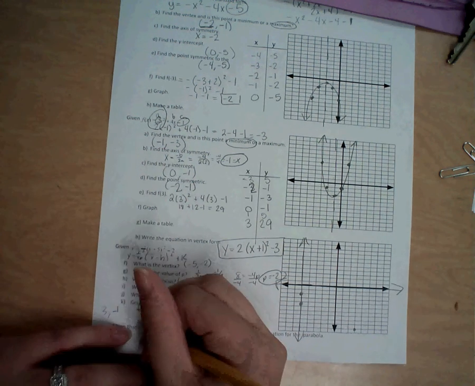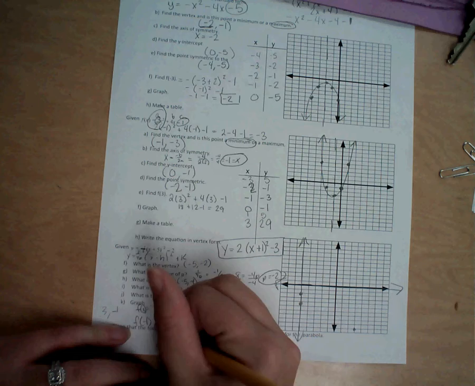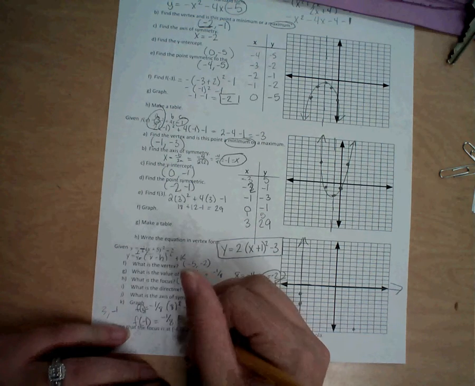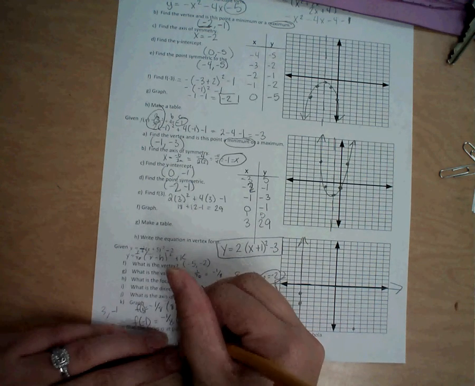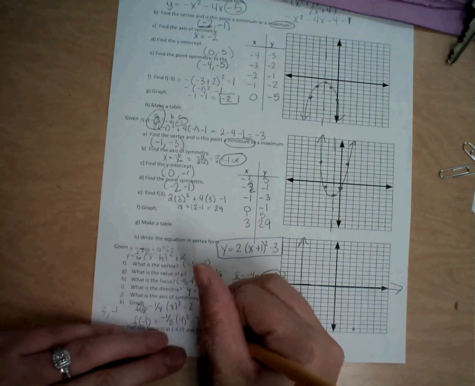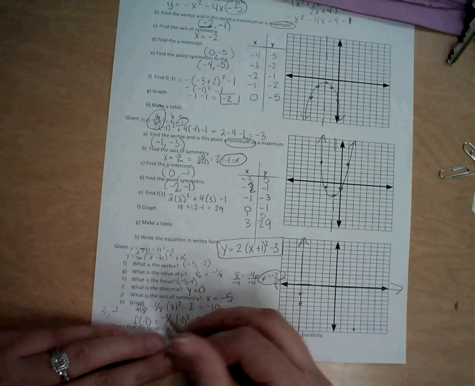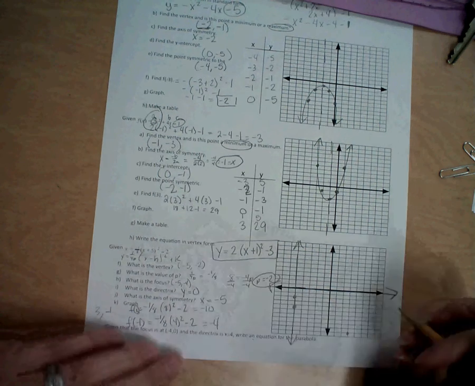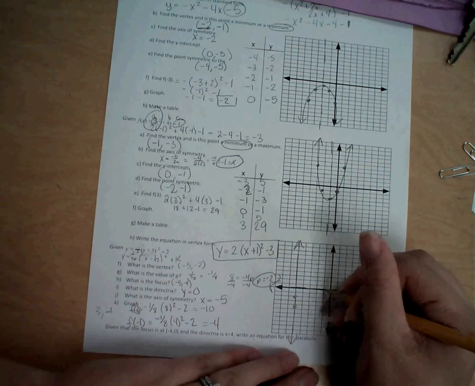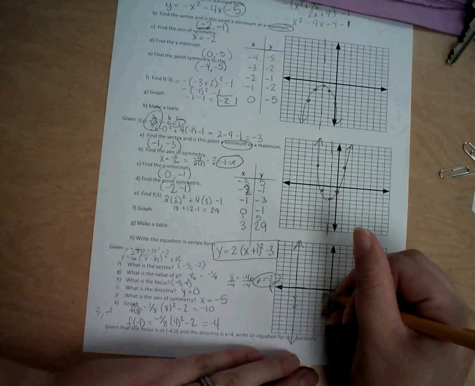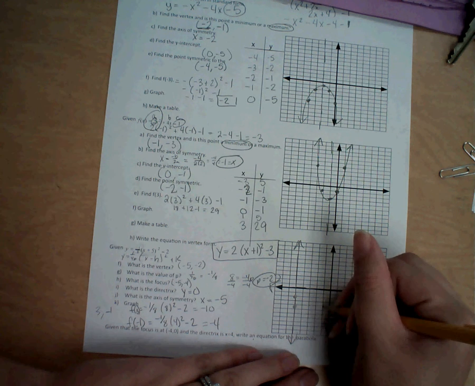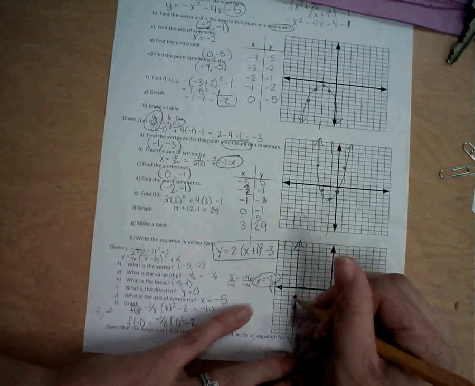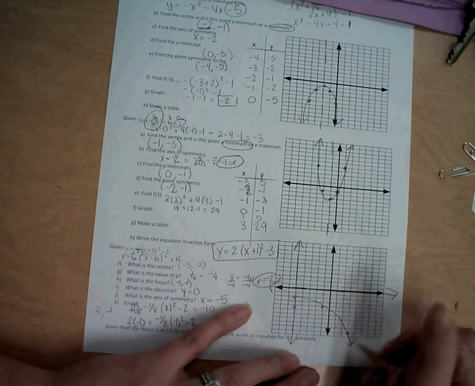If I'd chosen negative 1, I'd have f of negative 1 is equal to negative 1 over 8 times negative 1 plus 5, which is 4, squared, minus 2. 4 squared is 16. 16 times negative 1/8 is a negative 2. Minus 2 is a negative 4. So at negative 1, I'd go through negative 4. So it looks something like this.